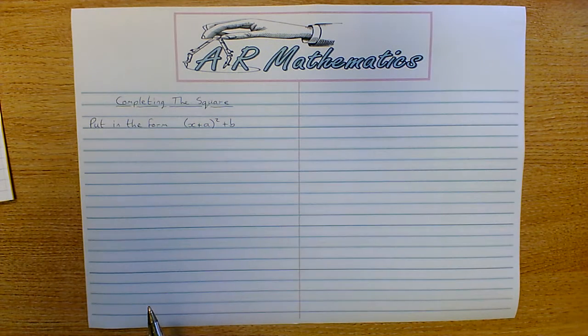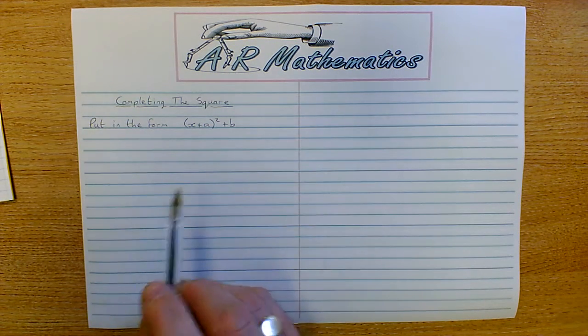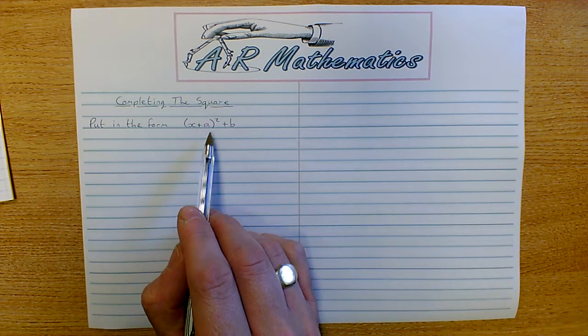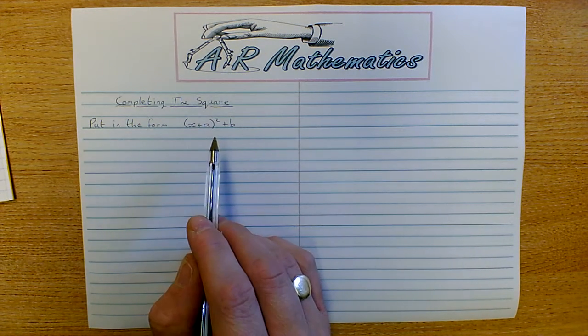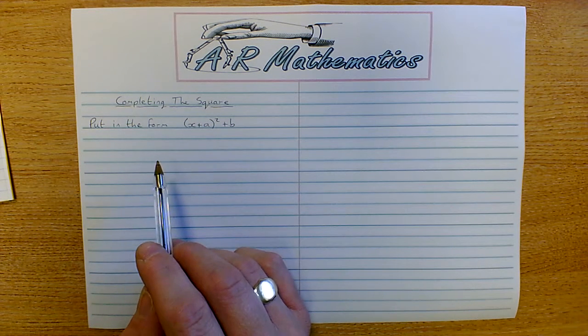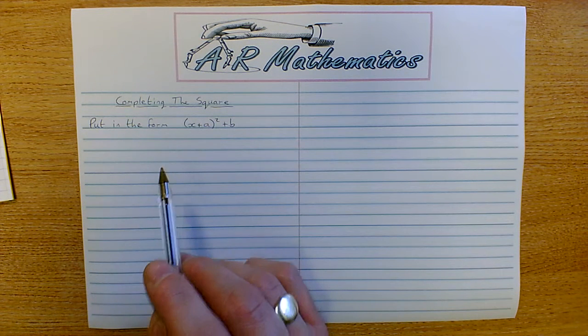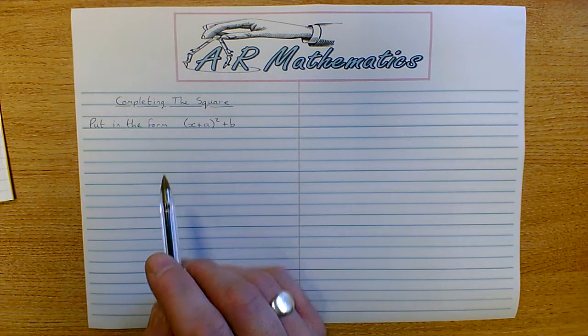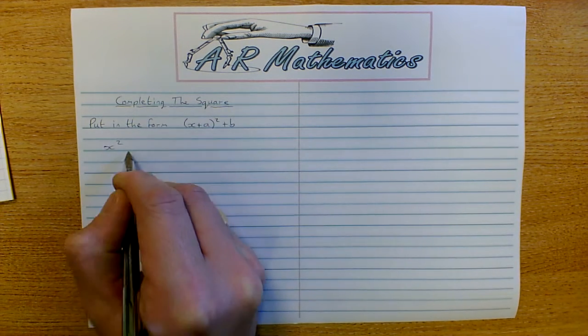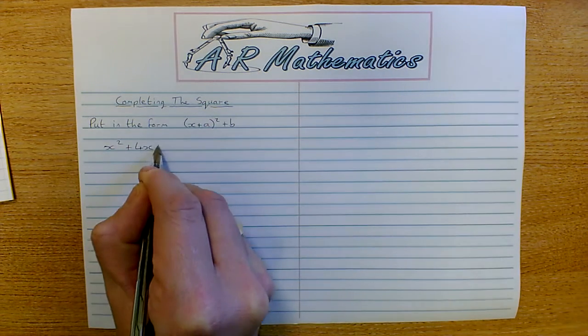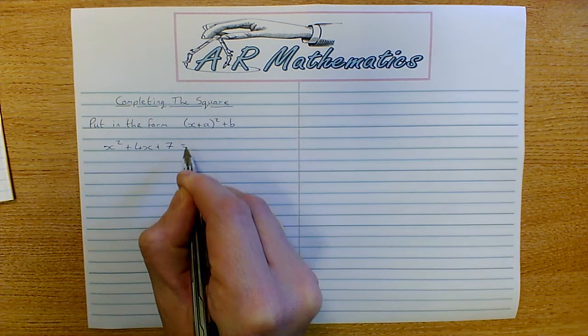Okay, in this video we're going to have a look at putting a quadratic expression in the form x plus a all squared plus b. This is also known as completing the square. Now in this video we're going to look at the most basic examples that we can, where the coefficient of x squared is going to be equal to 1. So for example, x squared plus 4x plus 7.